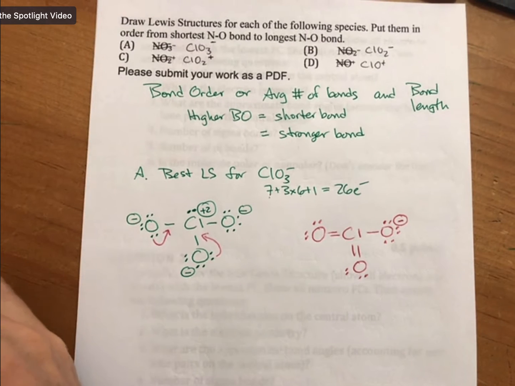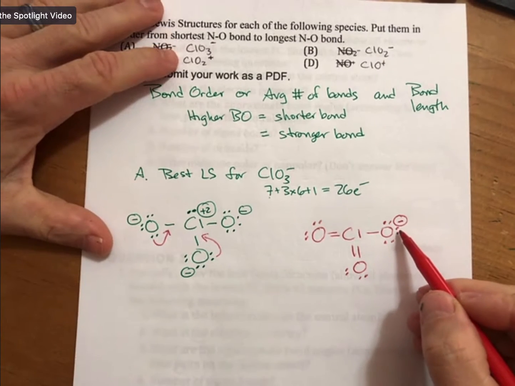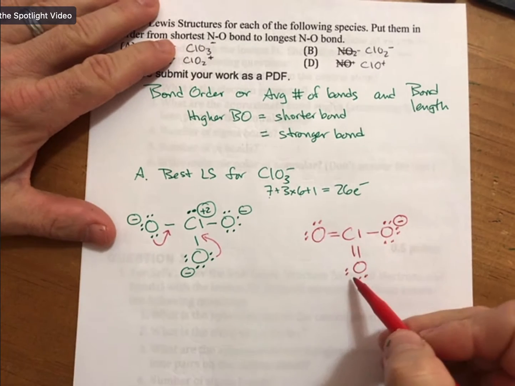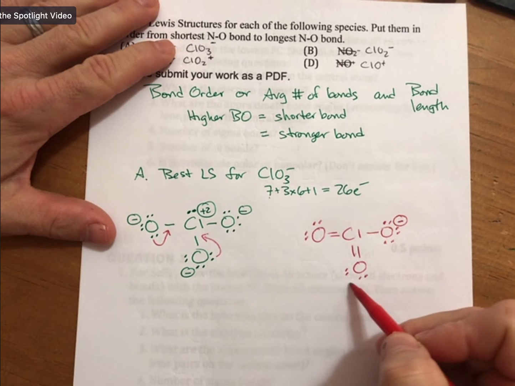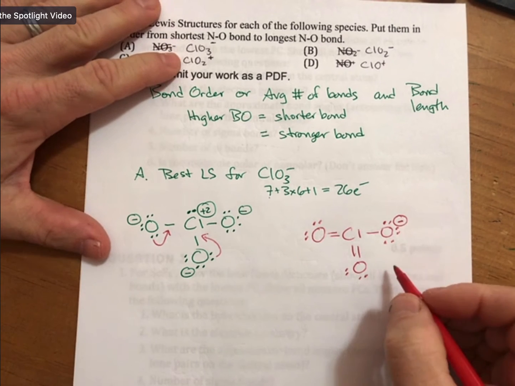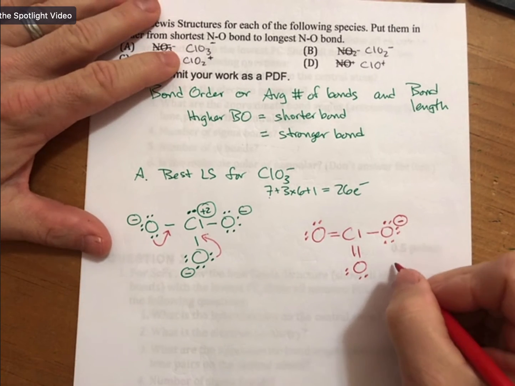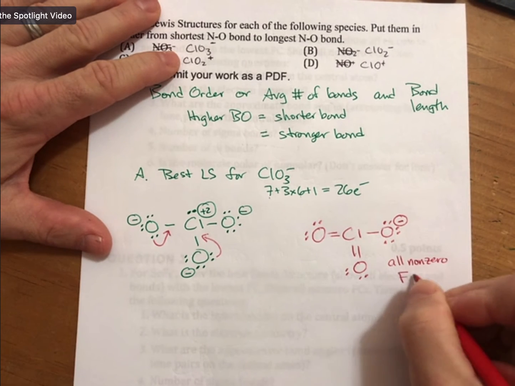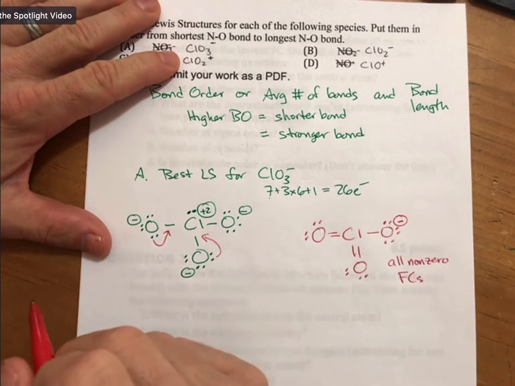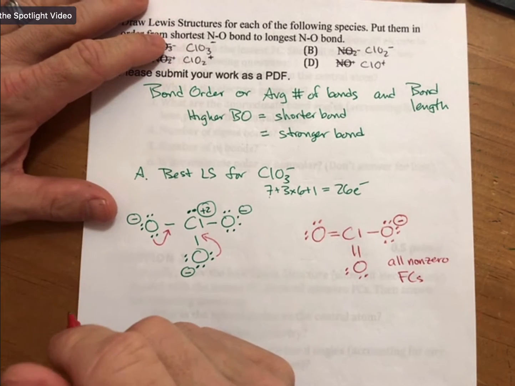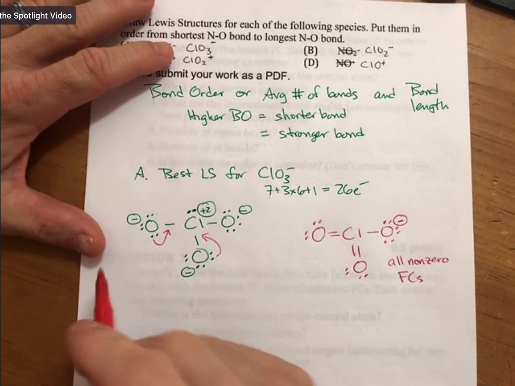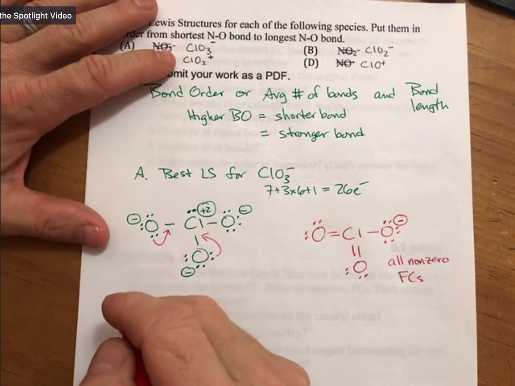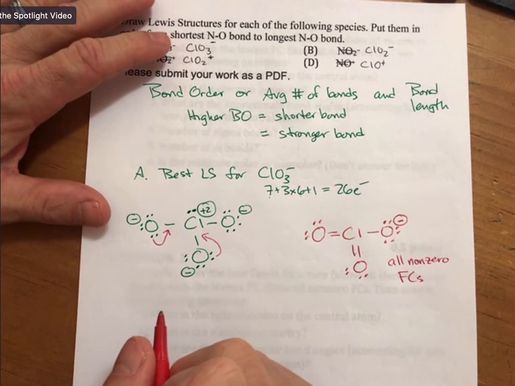And I forget if I've said this before, but when you draw your best Lewis structure, in addition to having all the bonds, all the atoms, and all the pairs of electrons, it will always need to have all non-zero formal charges. And that's what that means. So I'm showing my 1 negative formal charge. And again, that's not surprising because there is a minus charge on the ion, and that minus charge has to be somewhere in the atom.